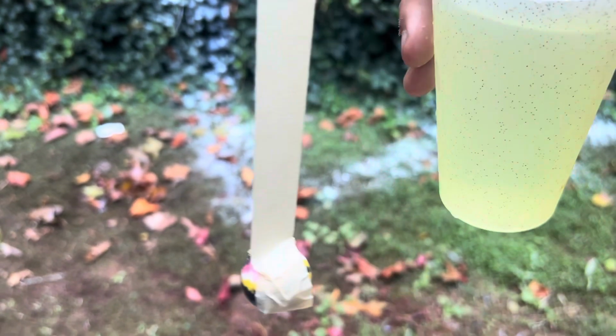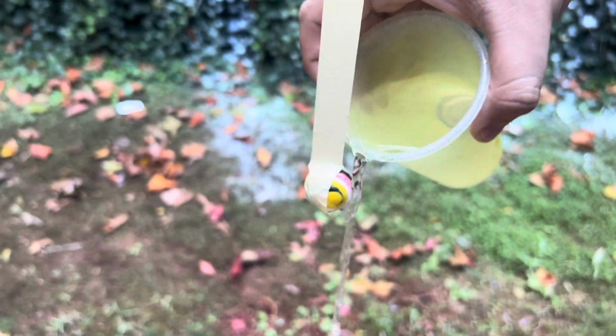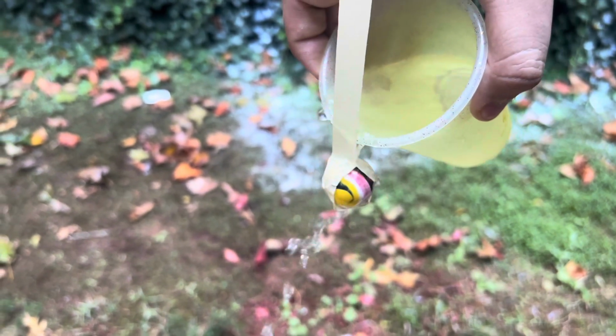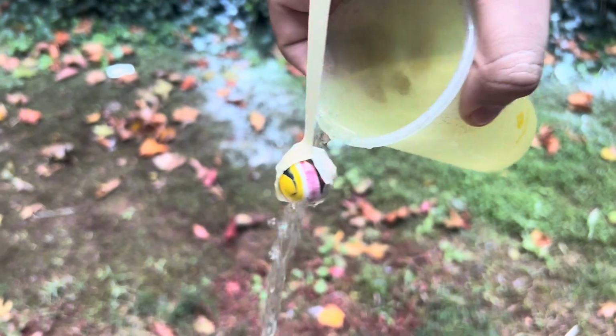Now, if the world is actually a sphere, this water should stick to it and it should not run off, because this is an exact replica. So here we go. As you can see, the water is in fact falling off. It is not staying on it like in real life. If the world was actually round, it would stick to it, but the earth is flat.